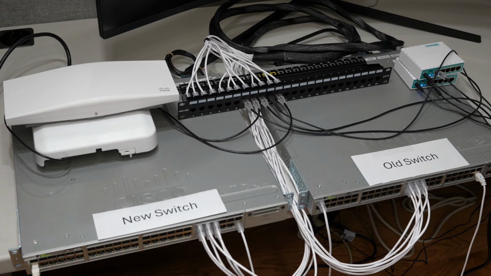AI itself doesn't do anything, but AI wrote an application that monitors the configuration of the old switch. It monitors the syslog of the old switch. As soon as you unplug any port on the old switch, it knows the next available port on a new switch and automatically configures it. So let's take a look at that in real time.